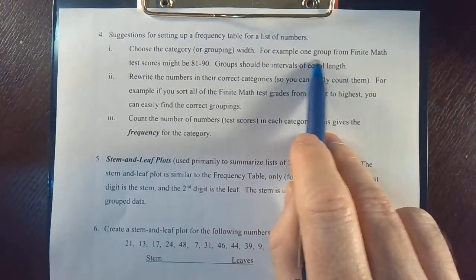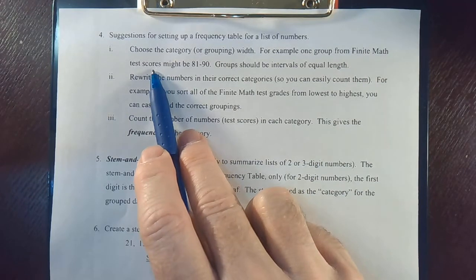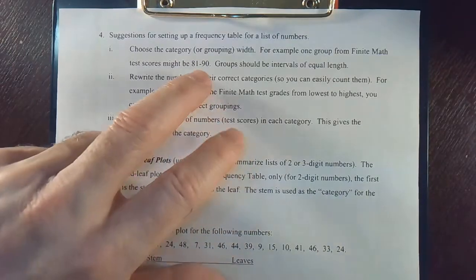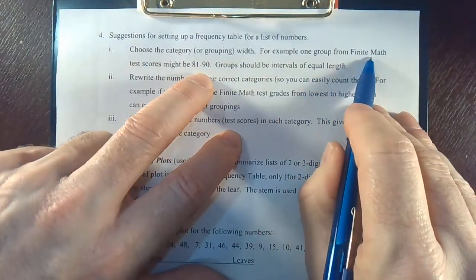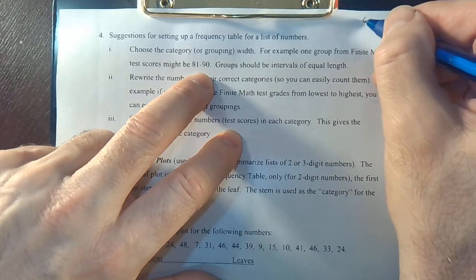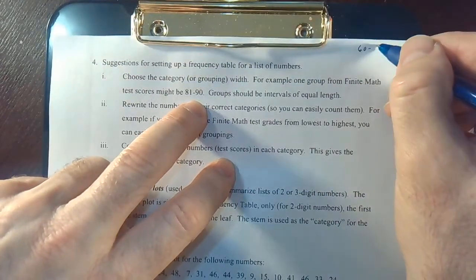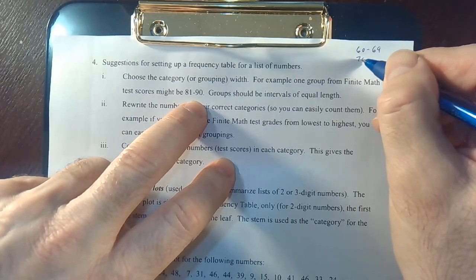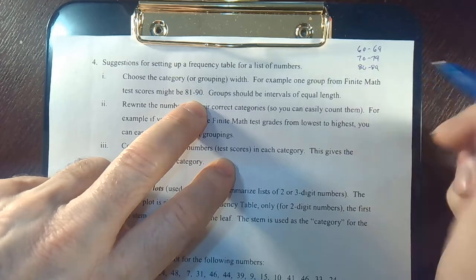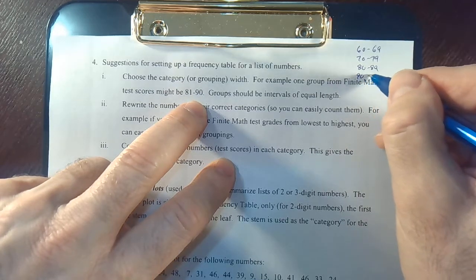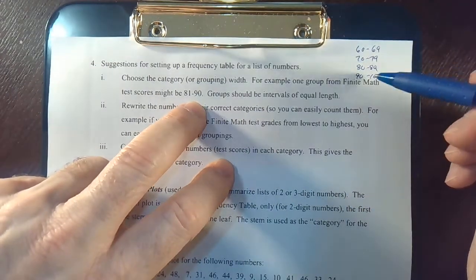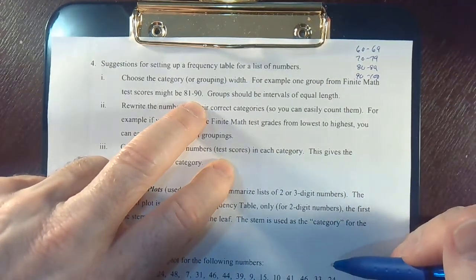And for example, one group from a finite math class could have test scores from 81 to 90. So my finite math class might have scores, let's say, from 60 to 69 for a D, 70 to 79 for a C, 80 to 89 for a B, and then 90 to 100 for an A. Now, are these exactly equal widths? Not quite.